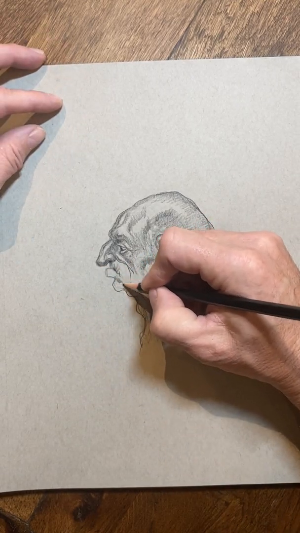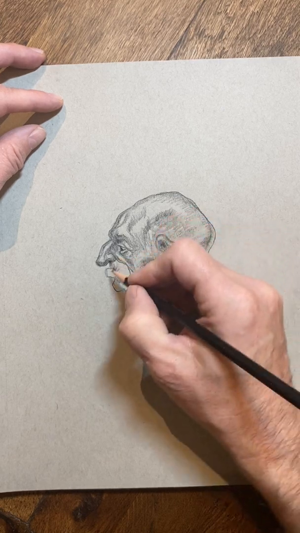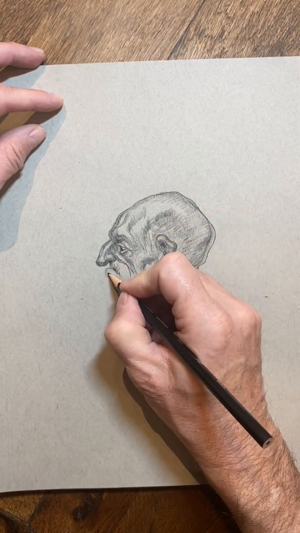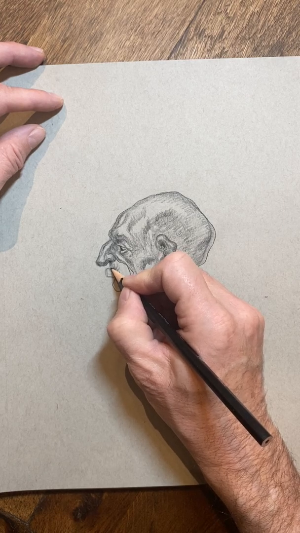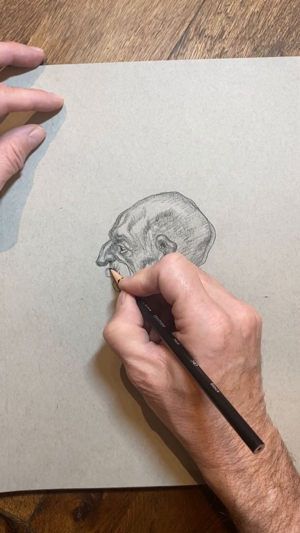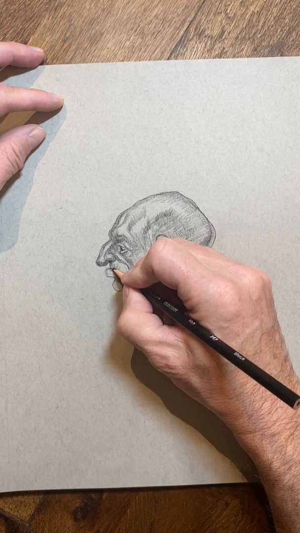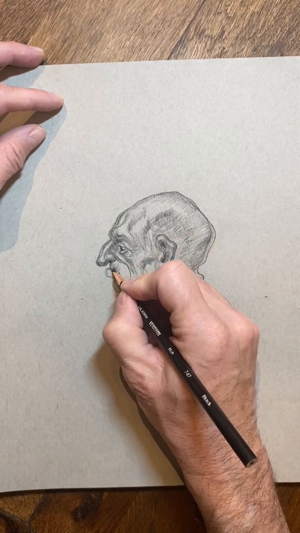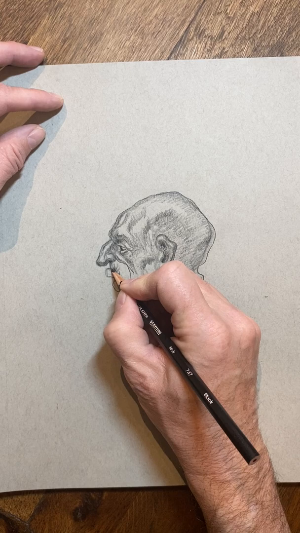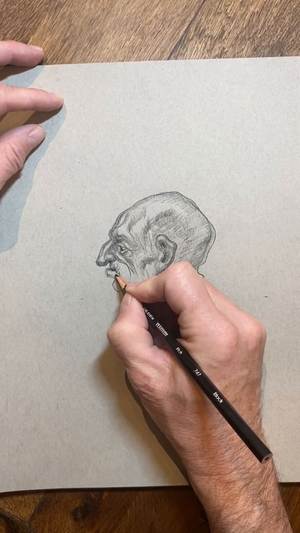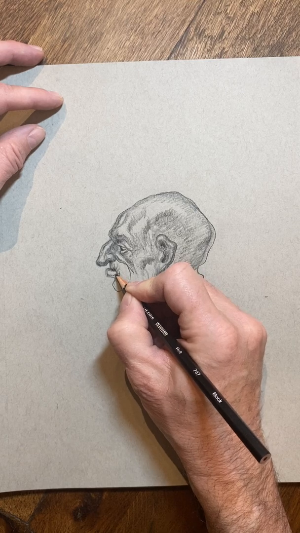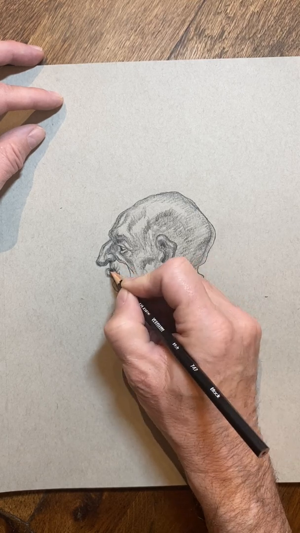And then underneath here, the chin. The upper lip is going to have light through here, but we need to have a little bit of a tone between the lips. There's a little bit of a cast shadow in there. So we want to add that. And then there's a plane in here, and we want to put shadow on that.